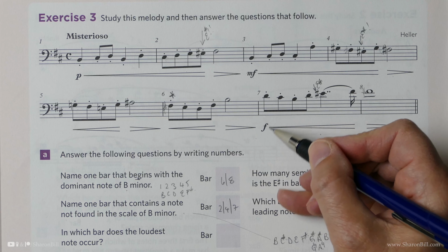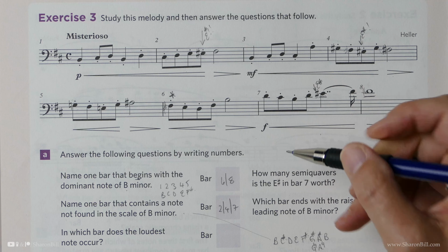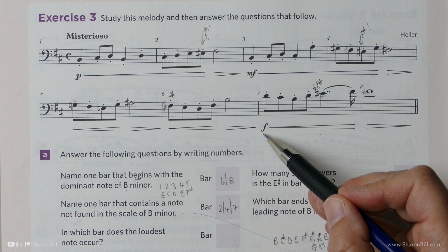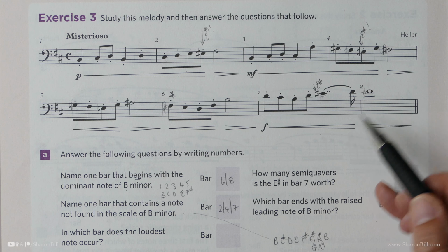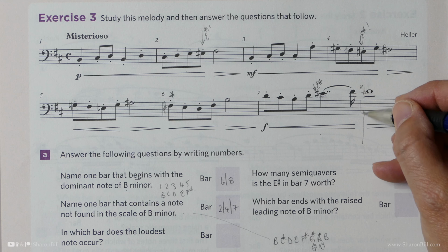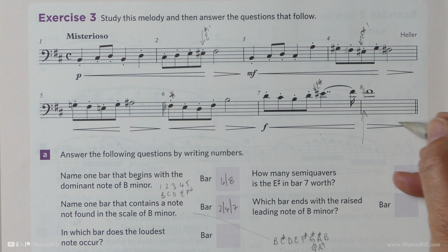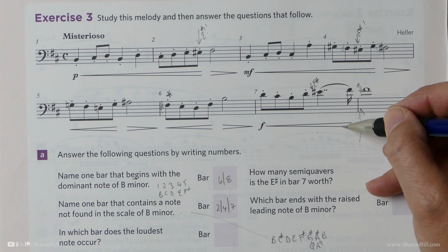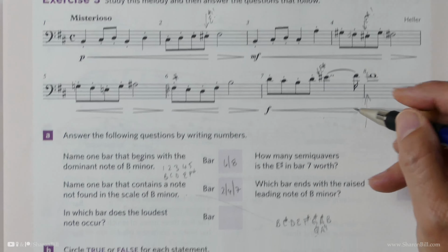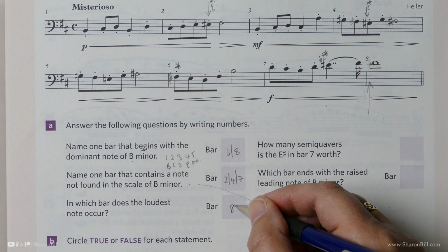Now here it's loud, but we've been perhaps at this point before. However, it gets louder here, doesn't it? And so actually this is the loudest point just before it starts to fade. So really the loudest point isn't here, it's here at the end of this crescendo. And so that would be bar 8.